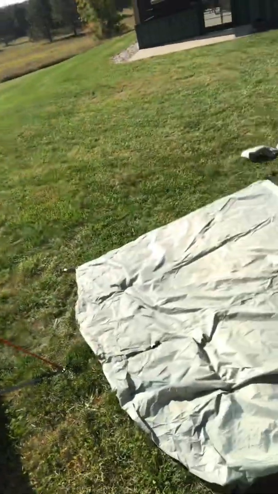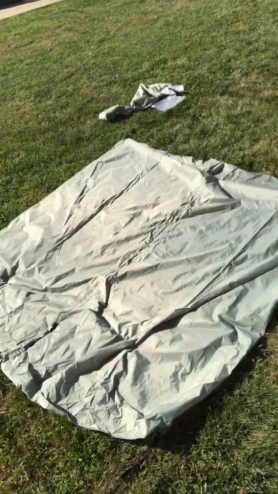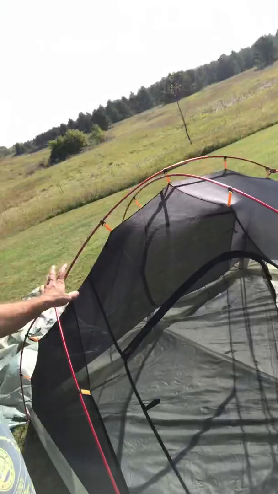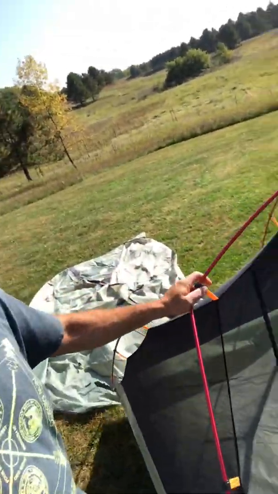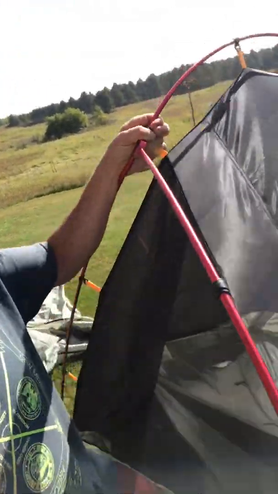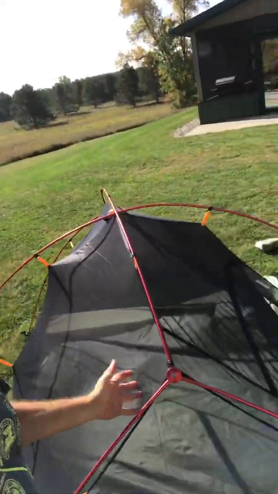You have the rain tarp here, or the ground tarp right there. Sorry about that. So the ground tarp's here. Now these freestanding tents, what's nice is I can actually just pick this up and set it on top. So I just set it on top of the ground tarp, super easy.